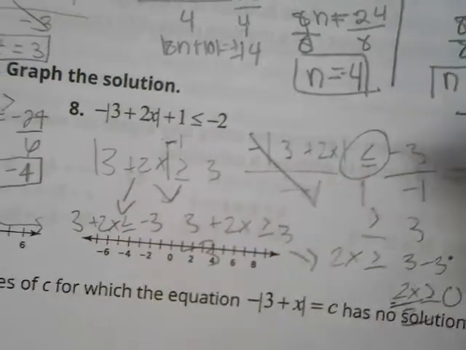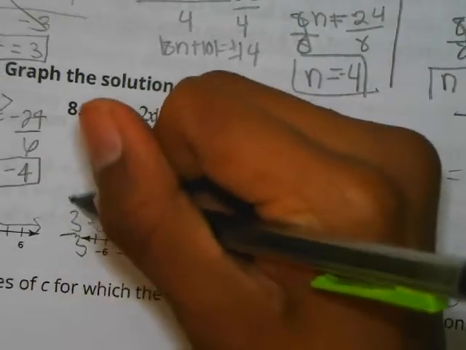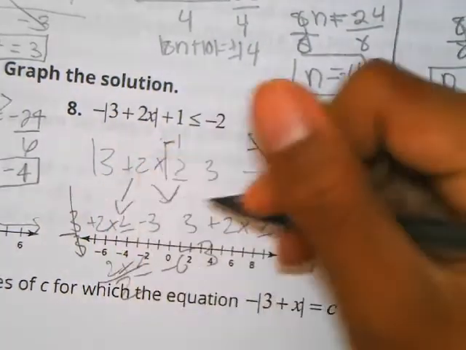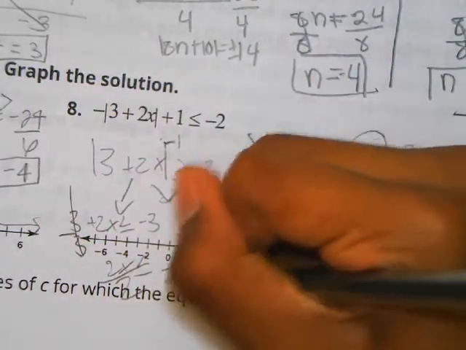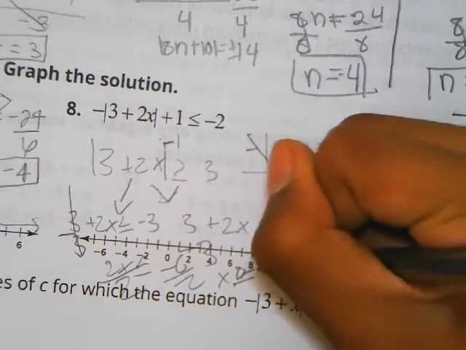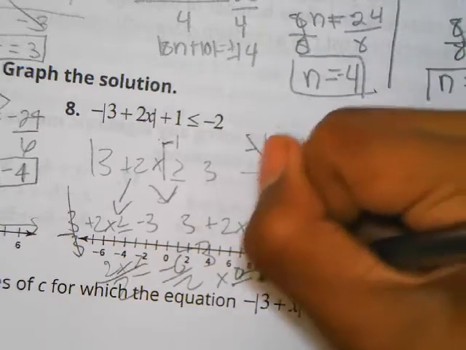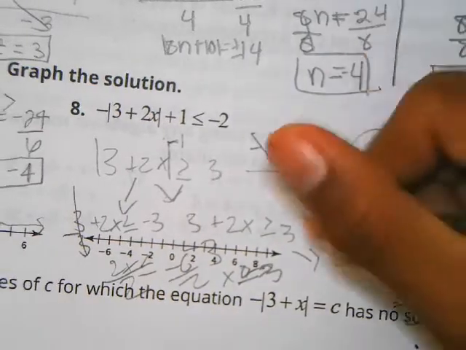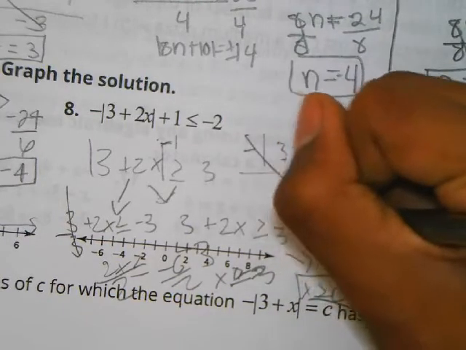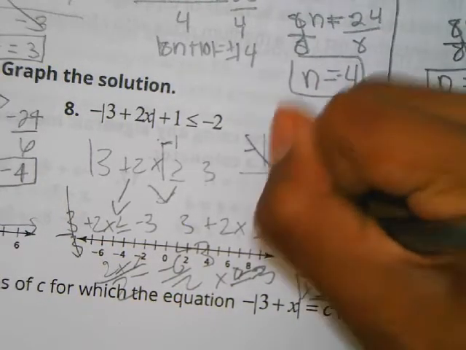And for the other one, we just subtract 3 to get 2x less than or equal to negative 6, divide by 2, and x is less than or equal to negative 3, and that's the solution. Both solutions are x equals 0 and x less than or equal to negative 3.